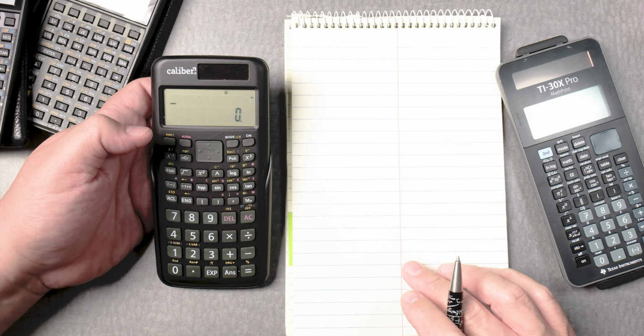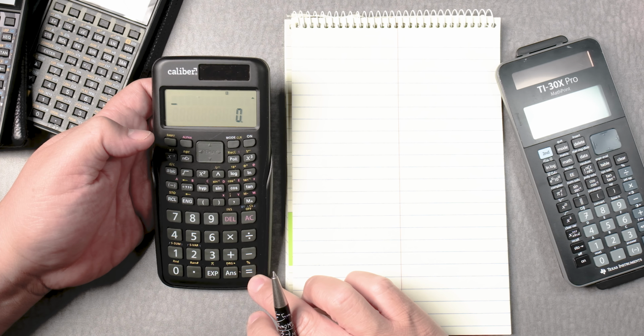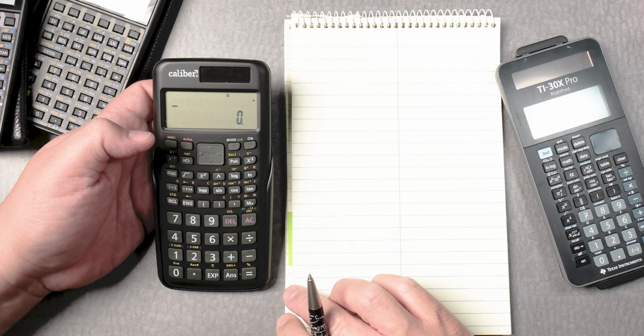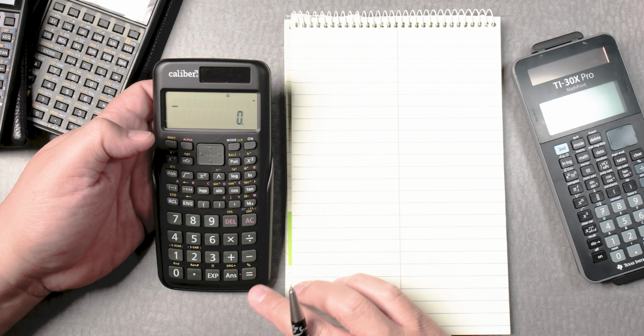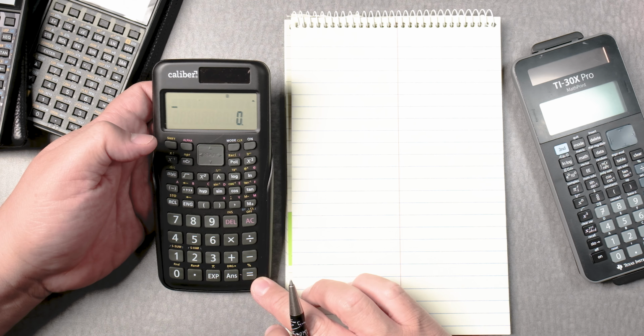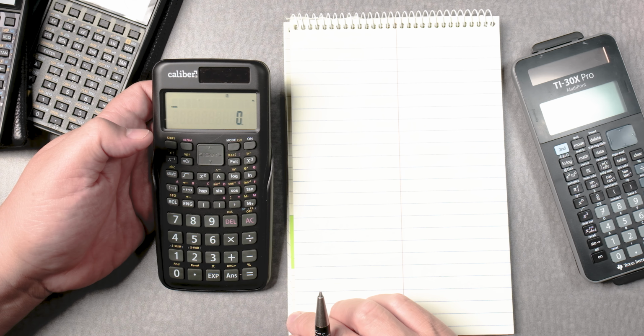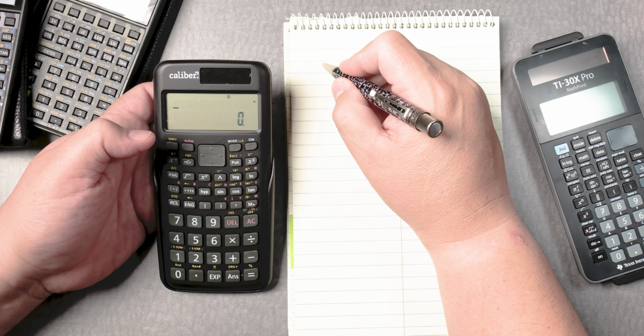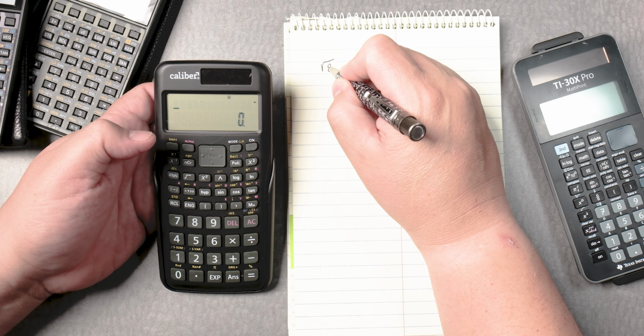Okay, in this video we're going to do square roots on the Caliber CVS scientific calculator. I got this at CVS, a relatively inexpensive calculator. Okay, so square roots. How do we do square roots? For example, the square root of 8.